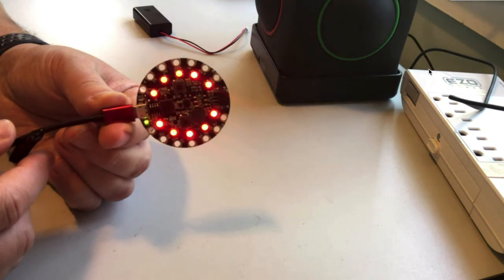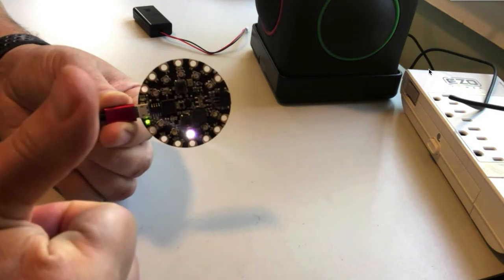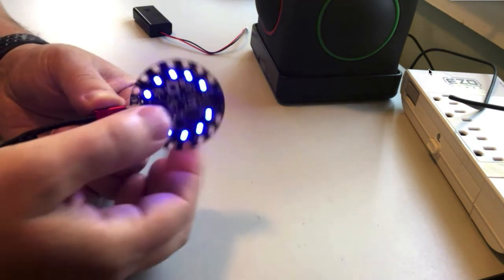Perfect. Congratulations. You just coded a device, a microcontroller. You downloaded your code there. Give yourself a boom shakalaka. You should feel really good about that.